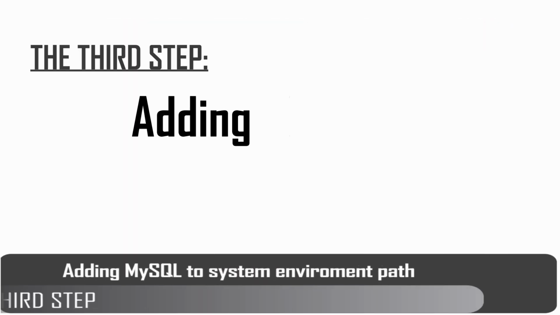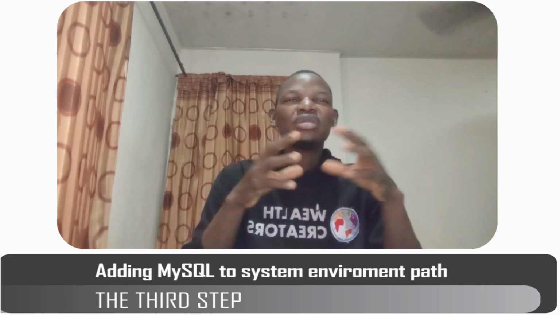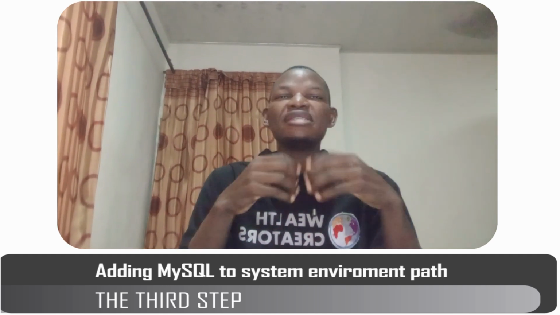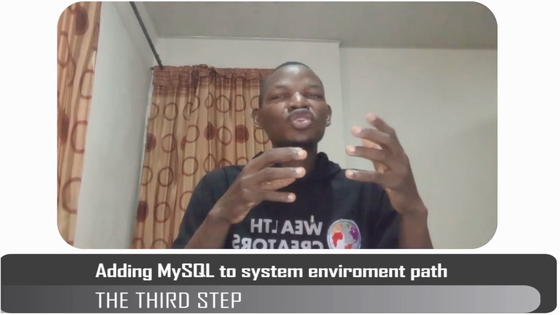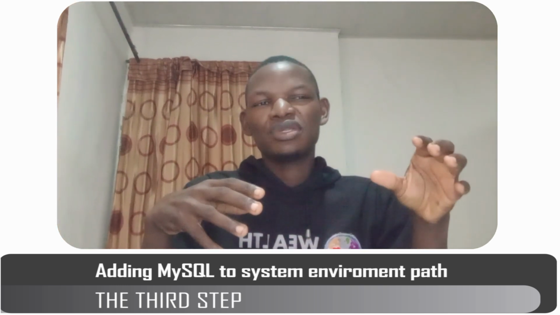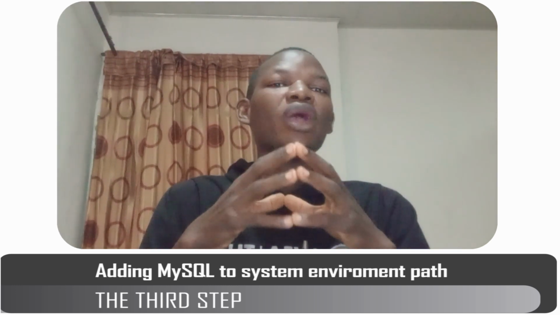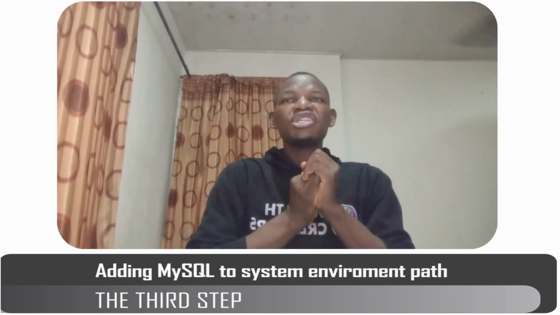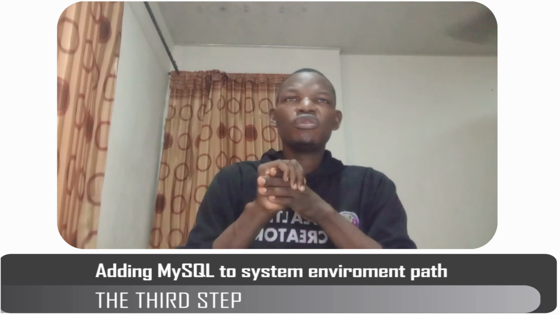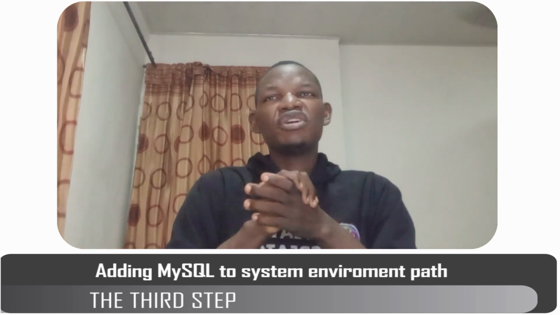The next step I'm about to share with you is perhaps the most disregarded step of all of them, and yet is the one that drives the most results, which is adding MySQL to the system environment path. Adding MySQL to the system environment path is important because it allows you to run MySQL commands from any location in the command prompt or terminal without needing to navigate to the folder where MySQL is installed. For this reason, I would advise you to follow this step to add MySQL to your system environment path.